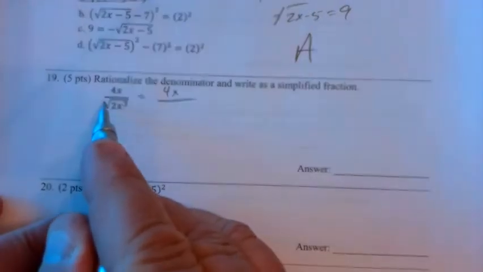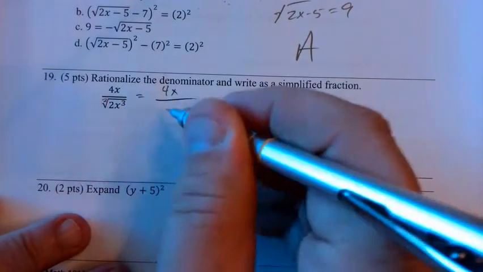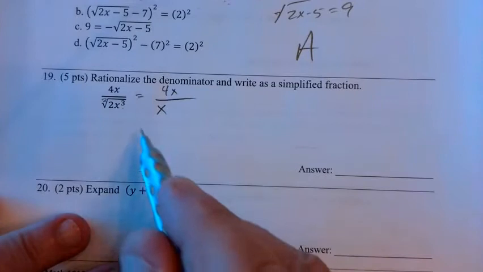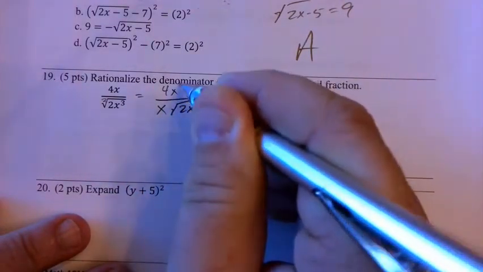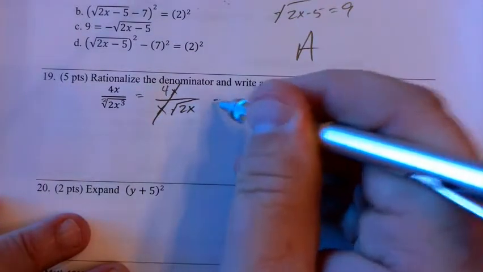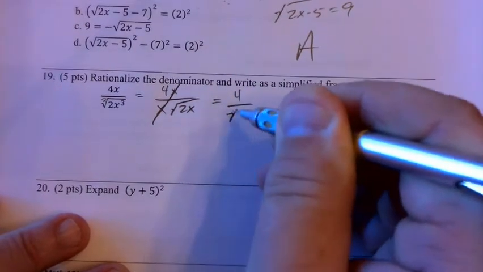There's 3 x's. The index is 2. So I can pull 1x out. That used up 2 of them, and 1 is left underneath there. So 2x. That x cancels. And so I have 4 over the square root of 2x.